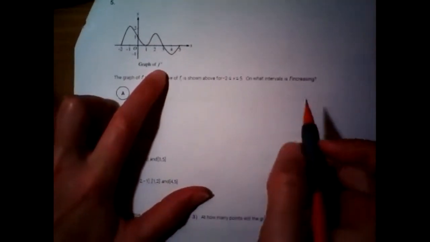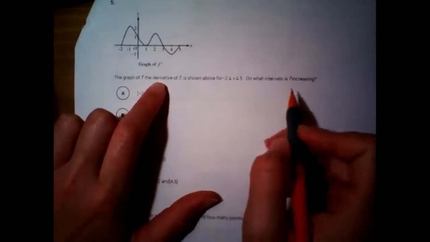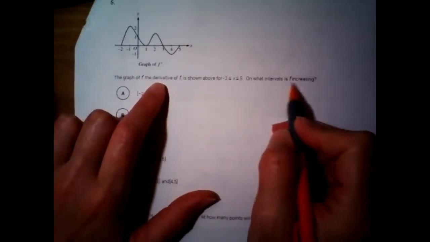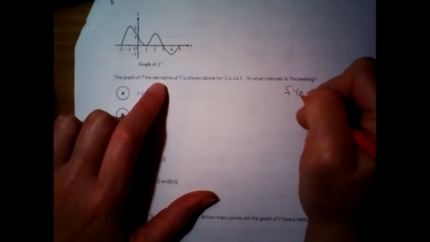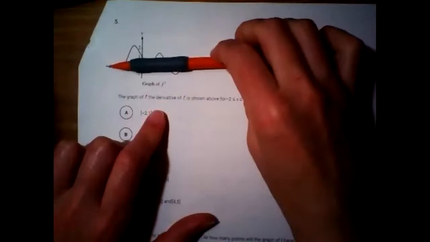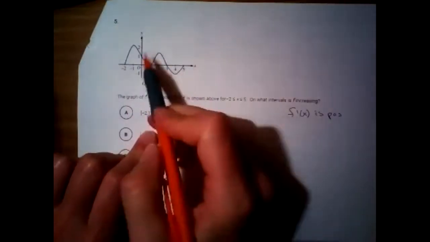All right, number 5, again, we're given the graph of a derivative. That's good. We want to know where f is increasing. So the function is increasing where the derivative is positive. So that means above sea level. So that would be from negative 2 to 3. And so that one is B.